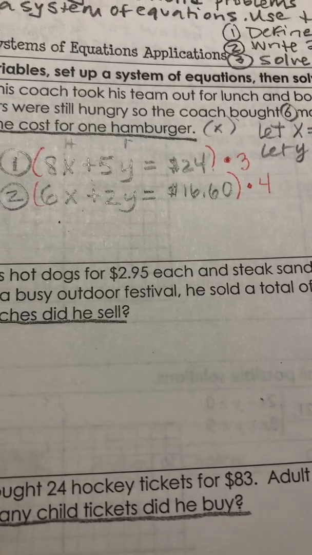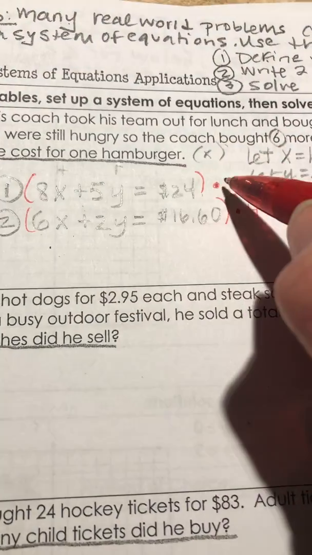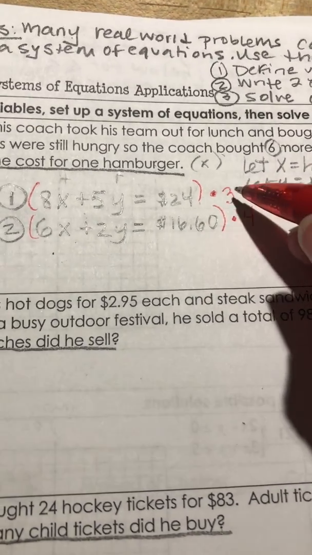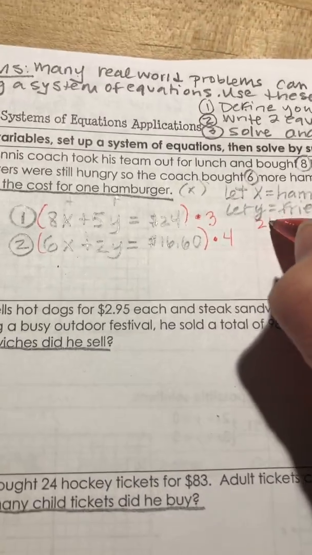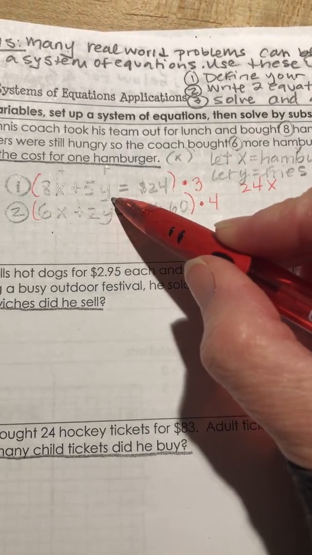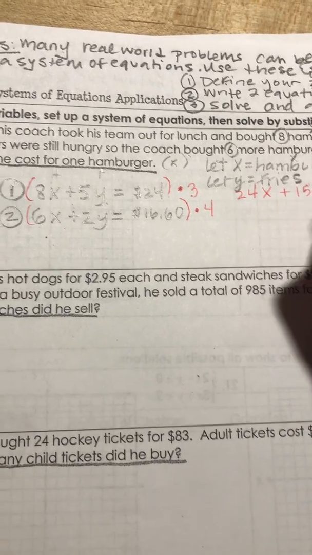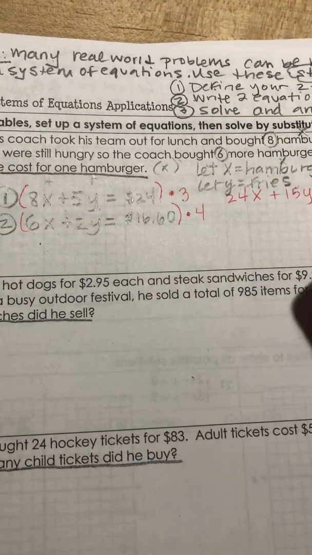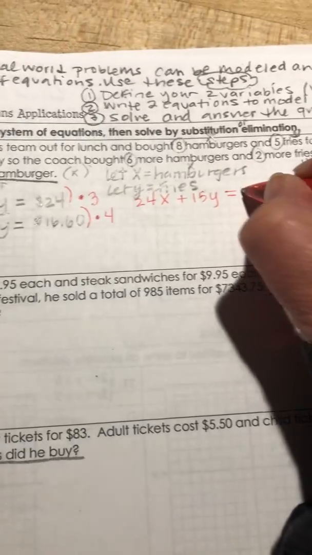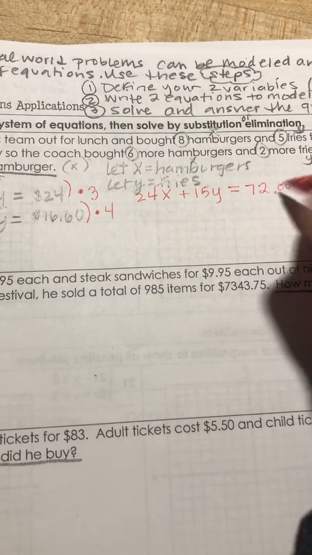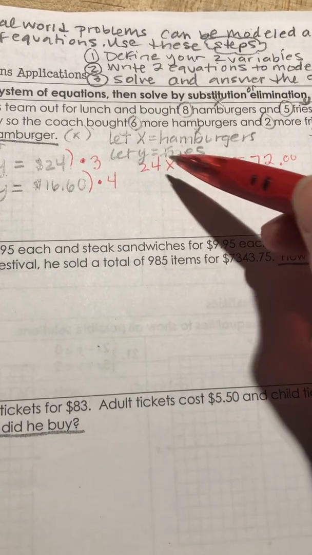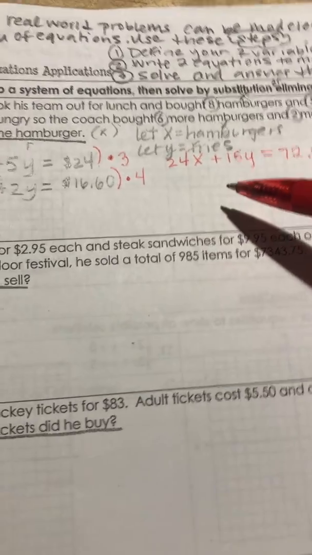Okay. So now I'm going to multiply everything by 3. So I'm going to write it over here. So 8x times 3 is 24x. Right? 3 times 5y is 15y. I'm going to hold on my equal sign, and then 3 times 24, I have to do both sides, is $72, okay? I can do it like that or just 72. So I have one of my equations now is basically equivalent, but I have 24 as the coefficient to this x.